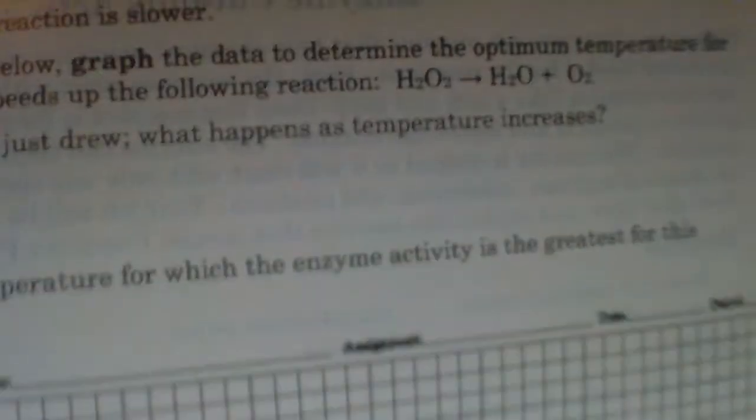And then what I want you to do is go ahead and just do a graph. And you don't have to do any trend lines this time because this is going to be a bell-shaped curve graph. And from that, I want you to be able to answer question number 3 right here. Let's see if we can do this. It says, what is the optimum temperature for which the enzyme activity is the greatest for this reaction? Temperature is very, very important for enzymes.